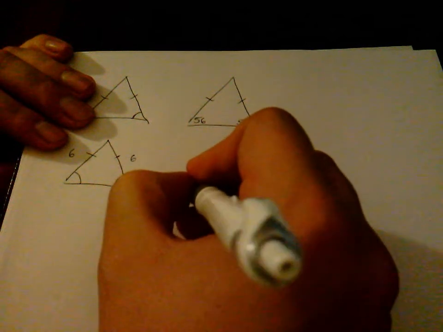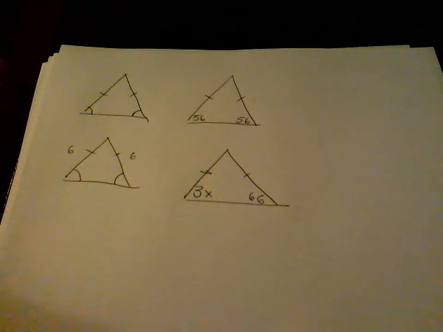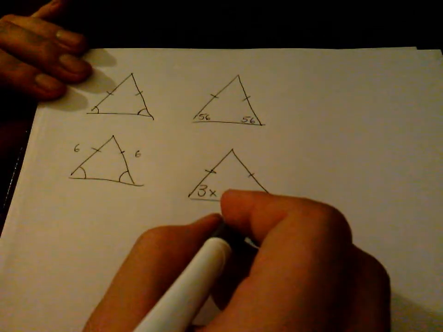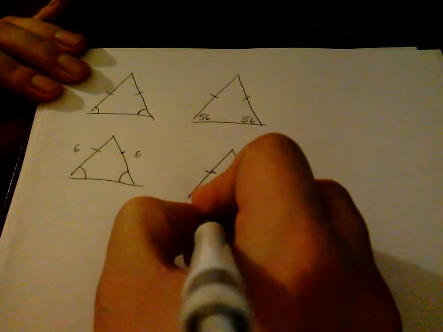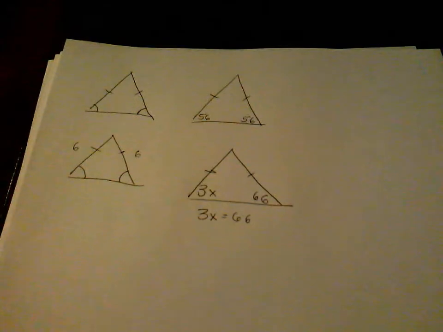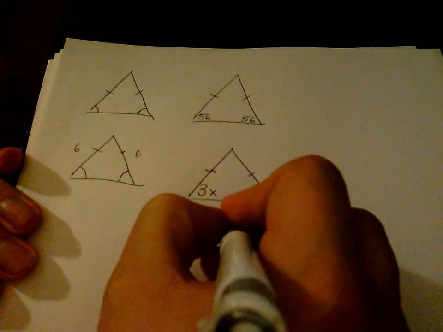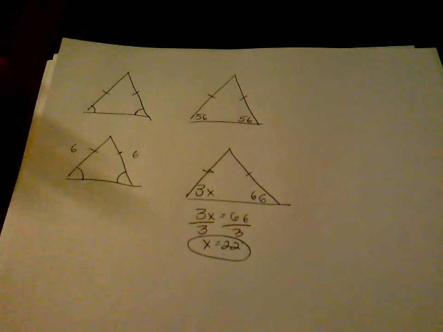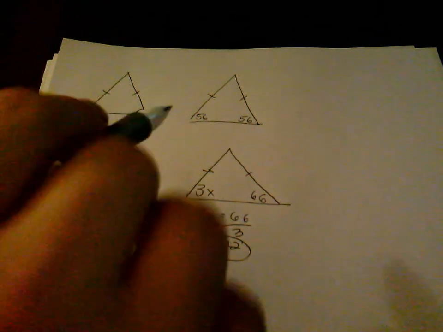So when you get into something like this, let's say I say this is 3x and this is 66, and I ask you to solve for x. Well, what do we know? We know the two base angles are congruent. So if this is 66, this has to equal 66. So you take 3x and set it equal to 66, because they're congruent, their measurements equal each other. From there you just solve for x, and you get x equals 22. Basic enough, right?